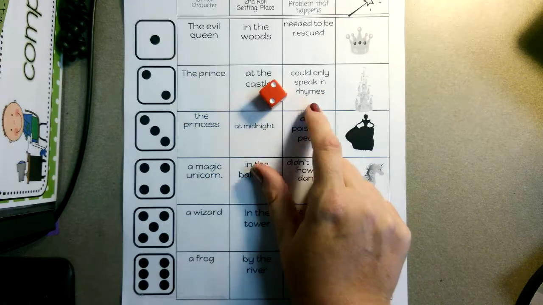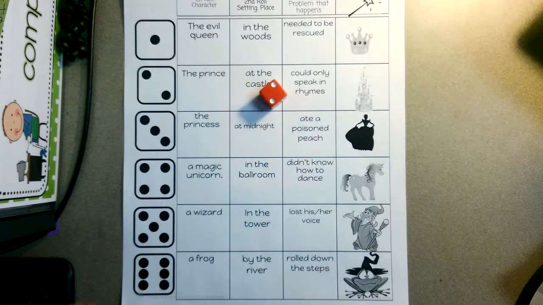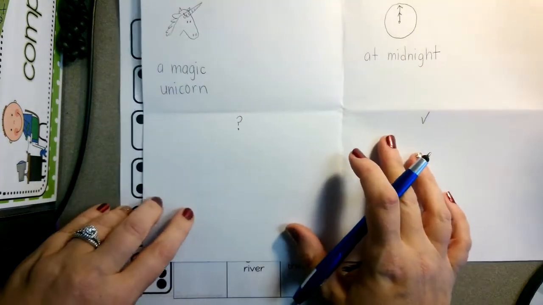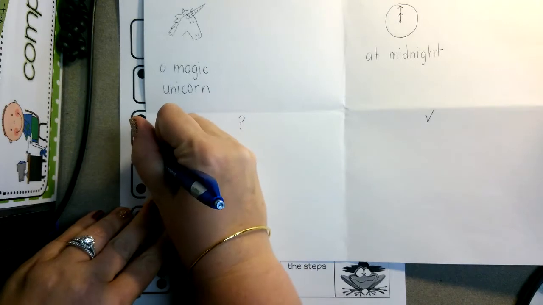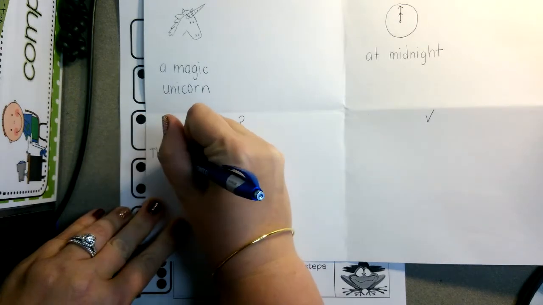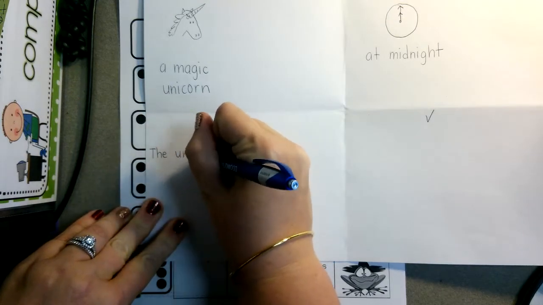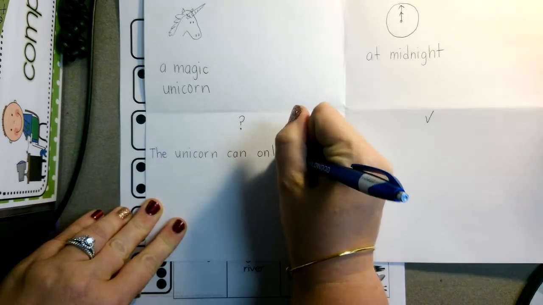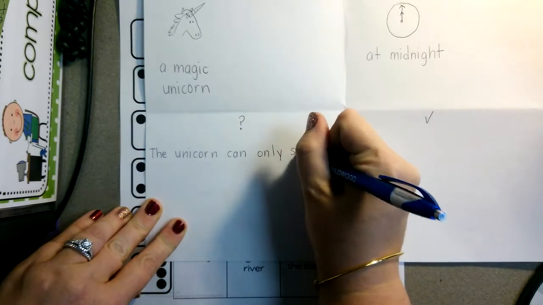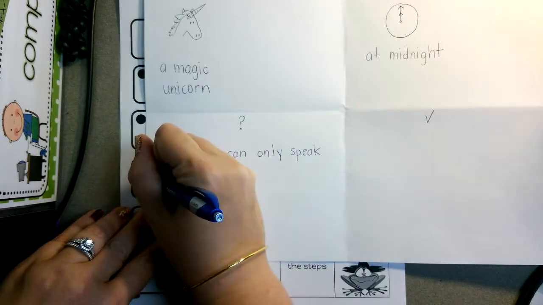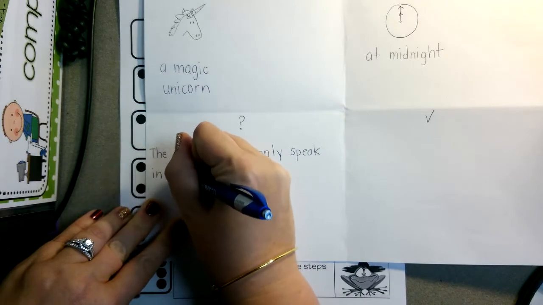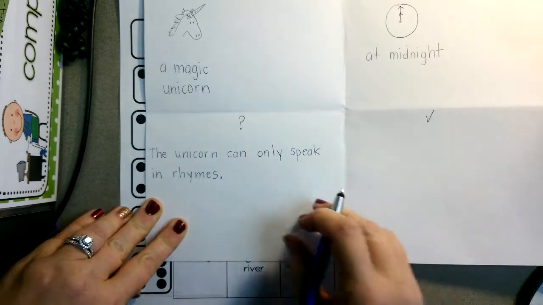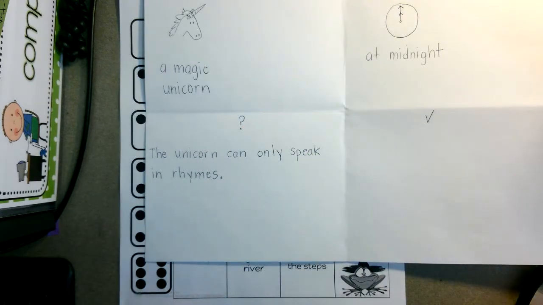Someone could only speak in rhymes. Sounds like they might be under some sort of spell, right? So I'm going to say the unicorn can only speak in rhymes. Ooh, Miss Davis is going to have to channel her inner Dr. Seuss this week, coming up with lots of rhymes for my unicorn.